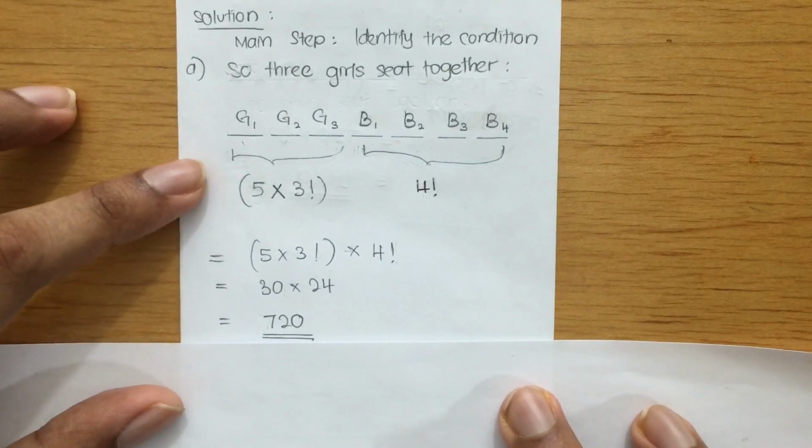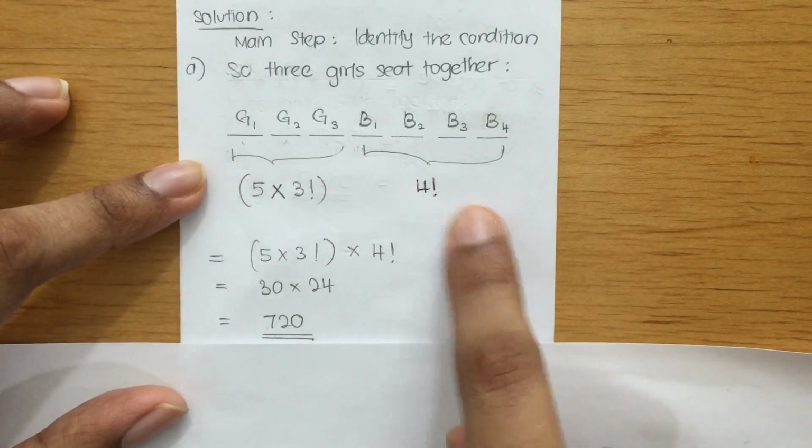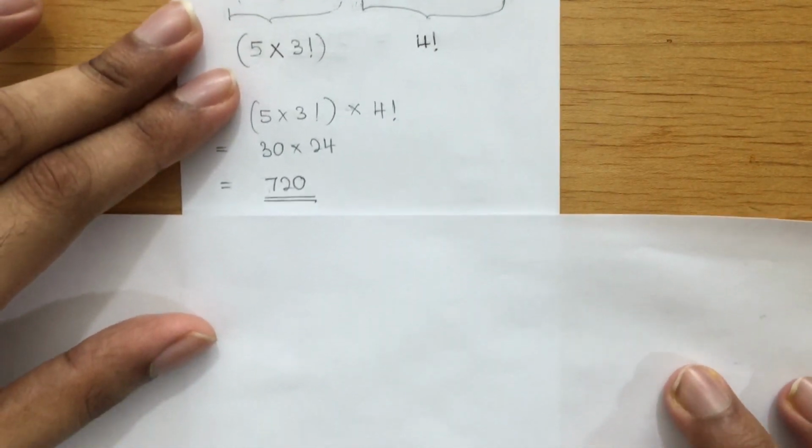Alright, but I still haven't answered your question. Why is it 5 over here? Why are there 5 sets of arrangement within the 3 girls? I'm going to show it to you with this diagram.